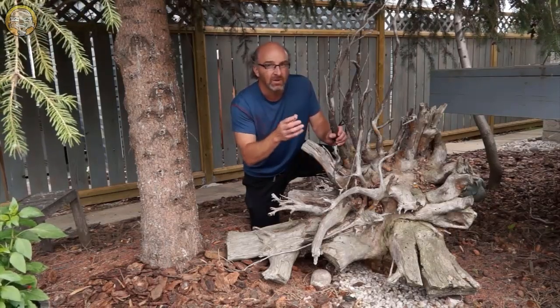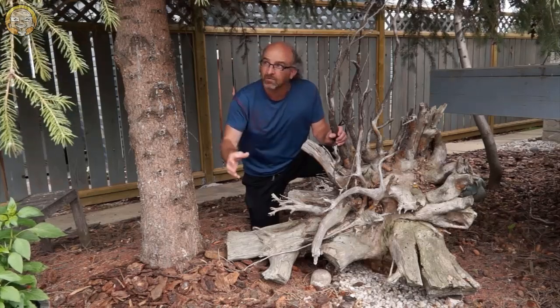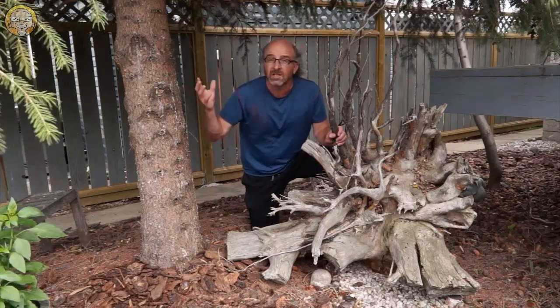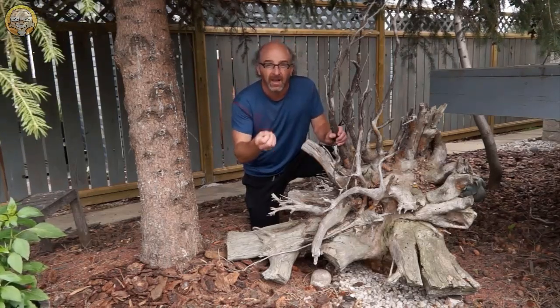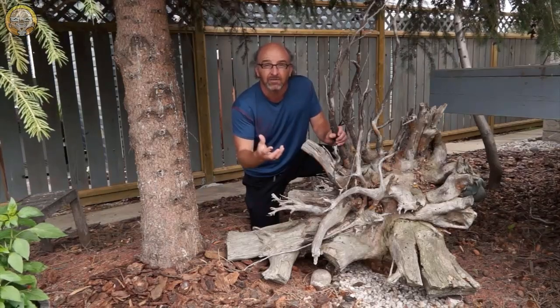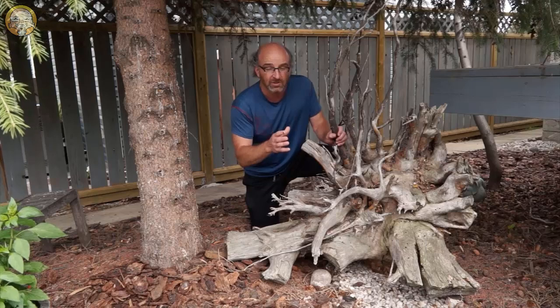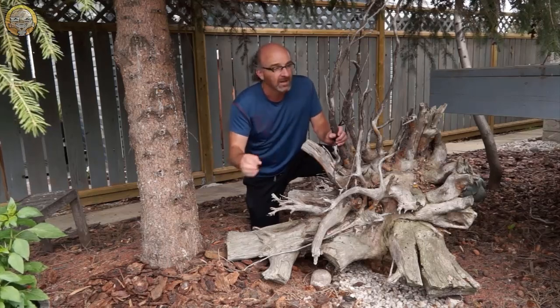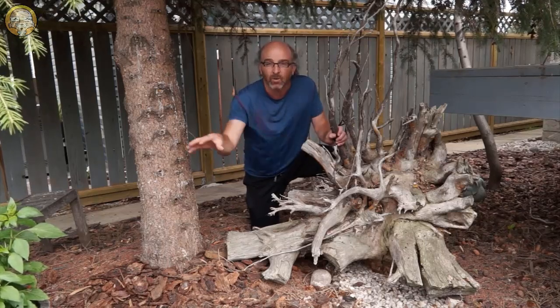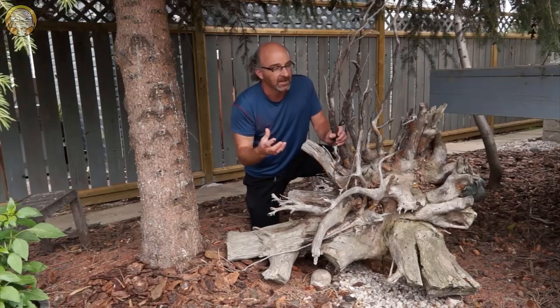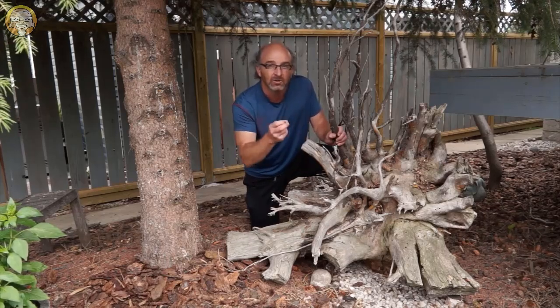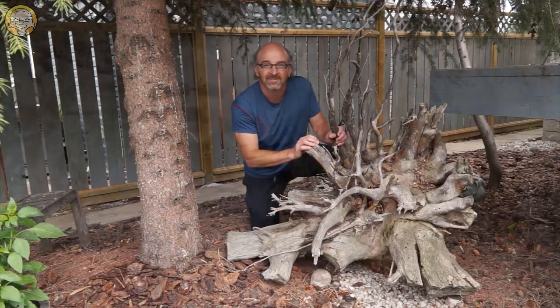So roots are very responsible for feeding the whole tree with water and the nutrients that it needs to live. So roots are a very important plant structure. They provide support, and they also provide a network to draw in water and nutrients for the plant.